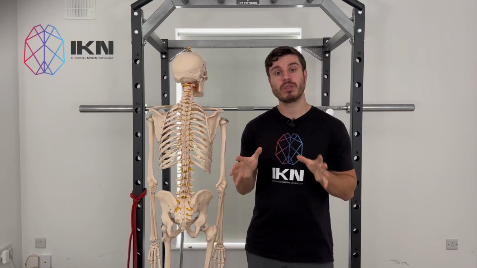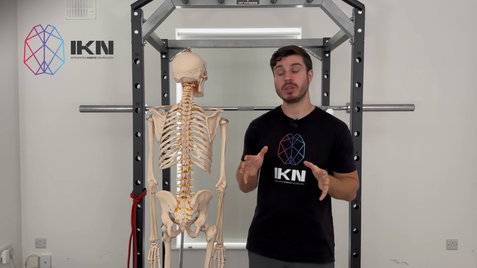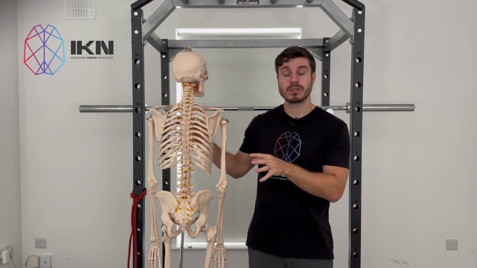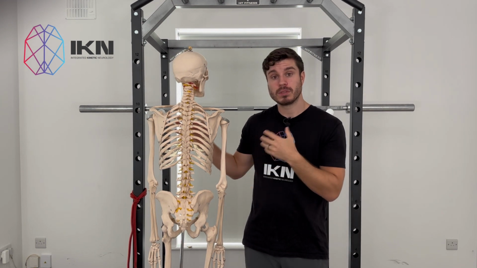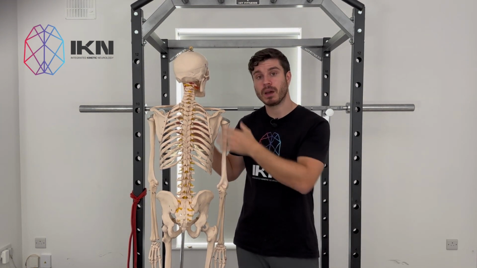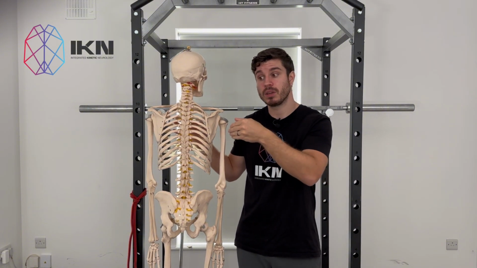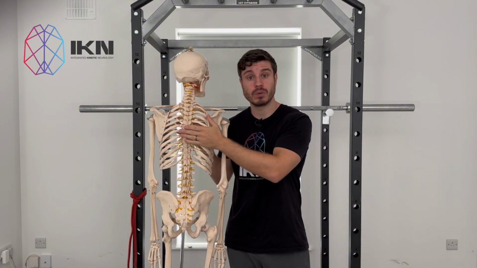So in this video, we're going to go through a very simple exercise that we can use to improve thoracic rotation. But before we go into the actual exercise, we're going to briefly discuss some concepts surrounding the variability of the spine and why it's important to consider these when we're sequencing our interventions to improve thoracic rotation.